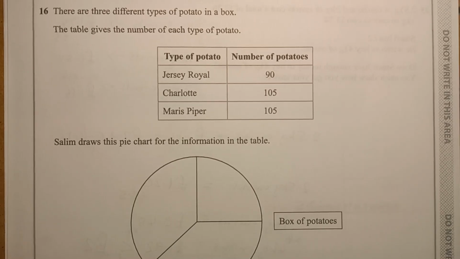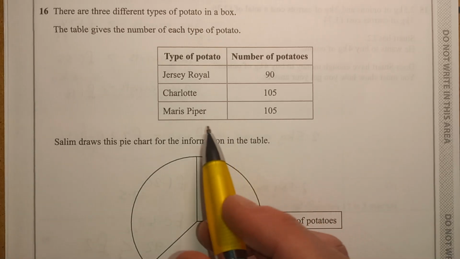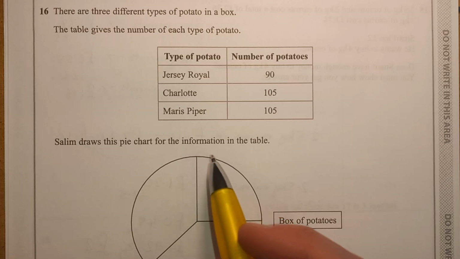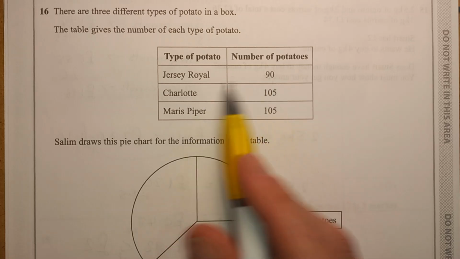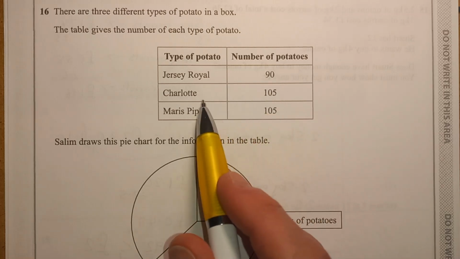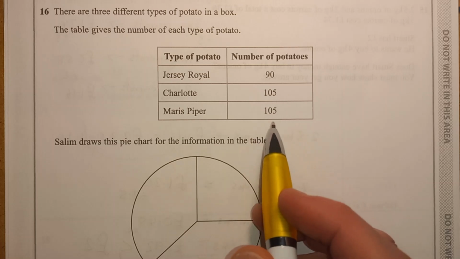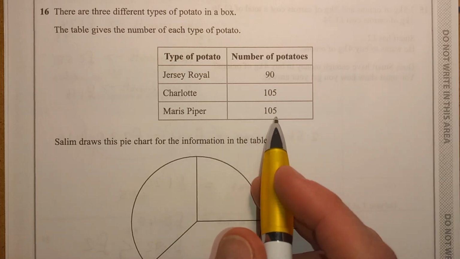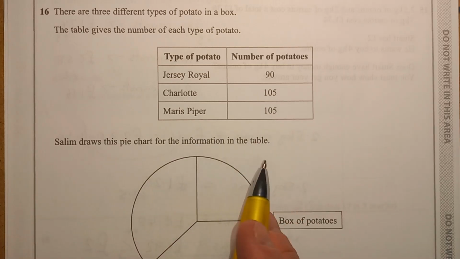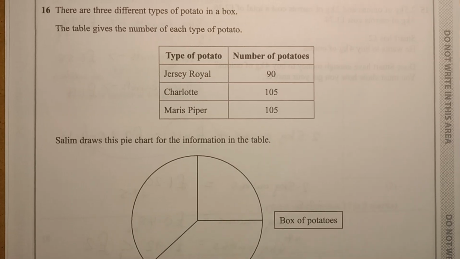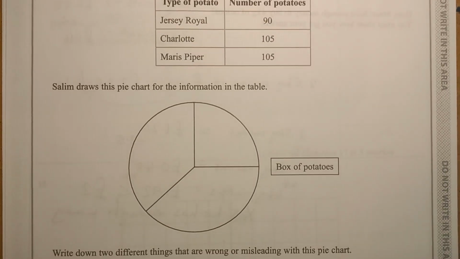Question 16. There are 3 different types of potato in a box. This table gives a number of each type of potato. It says 90 Jersey Royals, 105 Charlottes, they're my favourite, and 105 Maris Pipers. Salim draws this pie chart for the information in the table. Let's put this down here. Write down 2 things that are wrong or misleading with this pie chart.